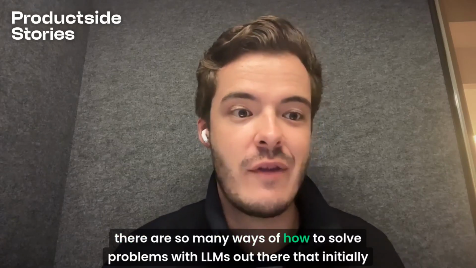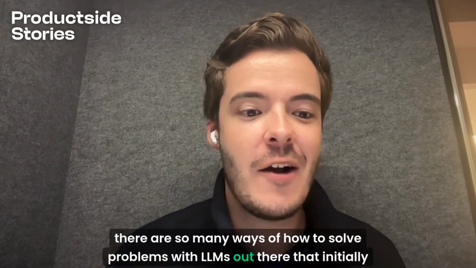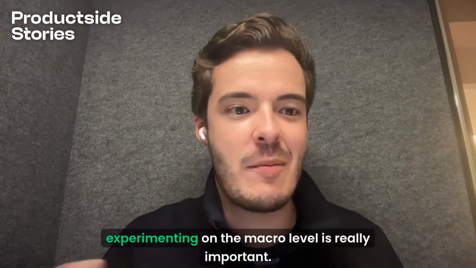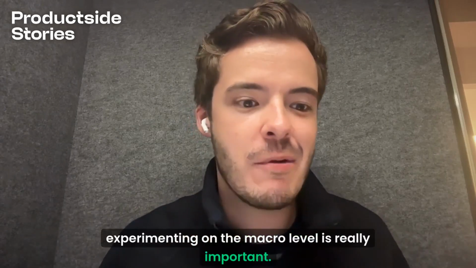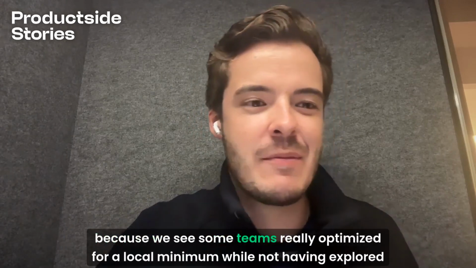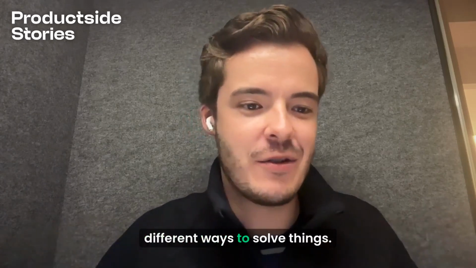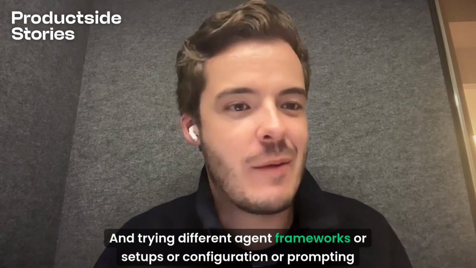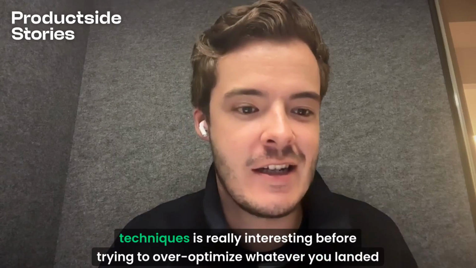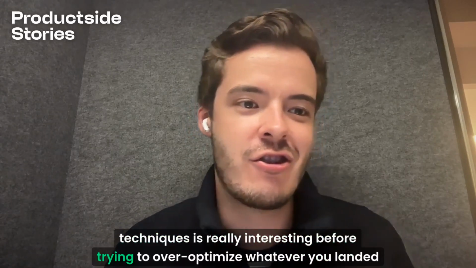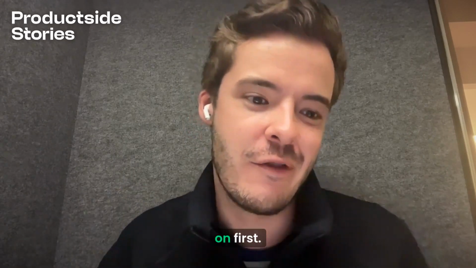There are so many ways of how to solve problems with LLMs out there that initially experimenting more on the macro level is really important, because we see some teams really optimize for a local minimum while not having explored different ways to solve things. And trying different agent frameworks or setups or configuration or prompting techniques is really interesting before trying to over-optimize whatever you landed on first.